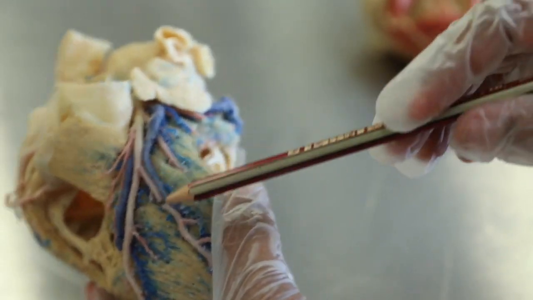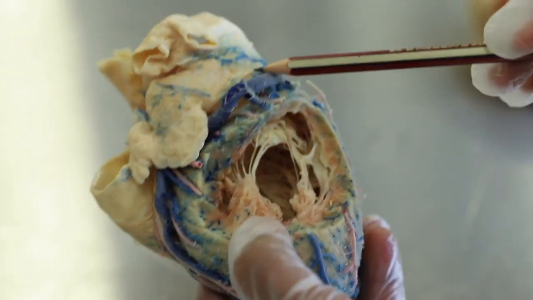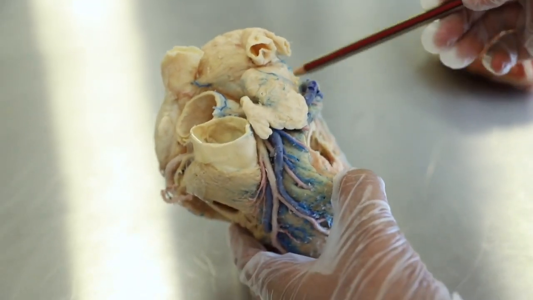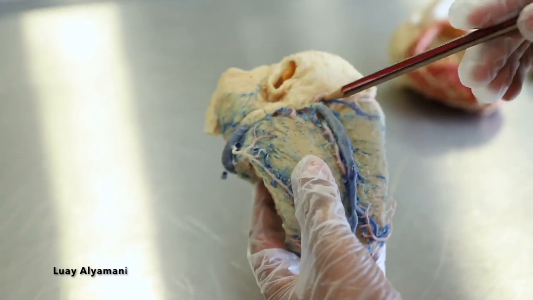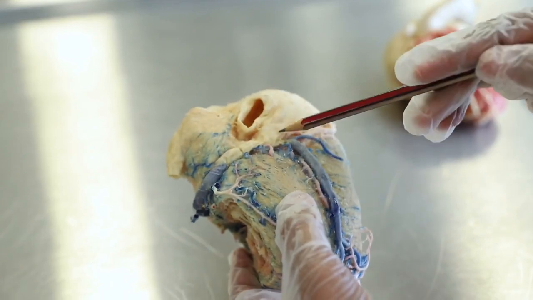As you see here, this is the great cardiac vein, which joins the coronary sinus from its left tip. The middle and small cardiac veins join it from its right end.